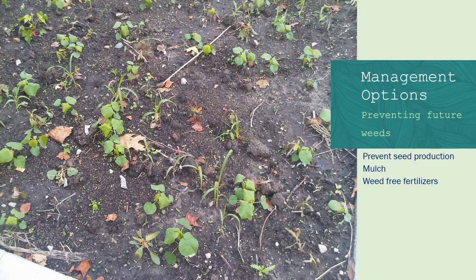Mulch can be used to prevent weeds. Organic materials such as wood or grass mulch, manure, and compost can provide many benefits to the garden, but unfortunately, these materials can also contain weed seeds. Be sure to inspect materials carefully and obtain them from a known source free of problem weed infestations, if at all possible. I'll cover mulch more in just a minute.